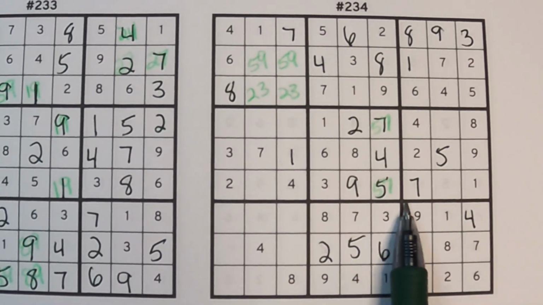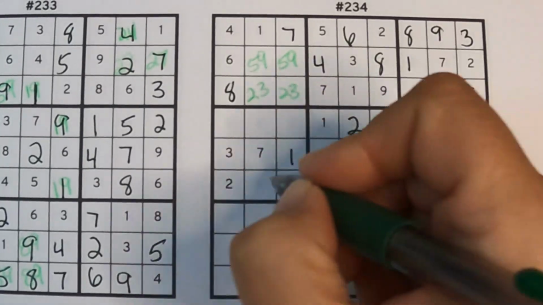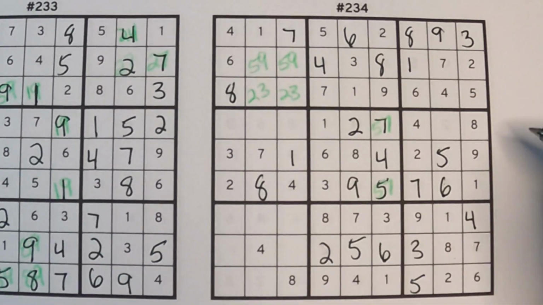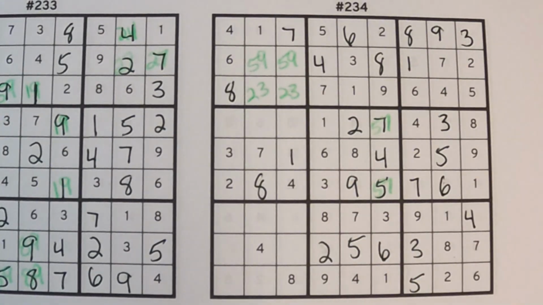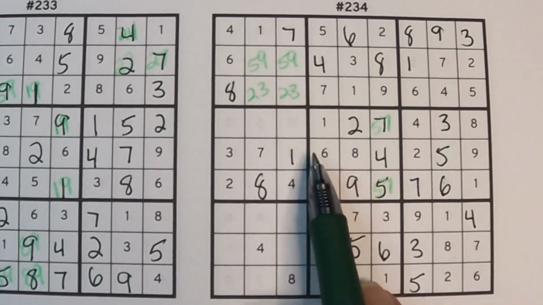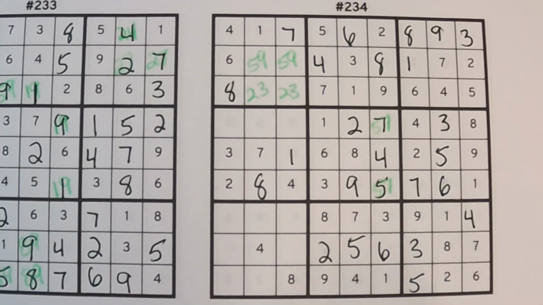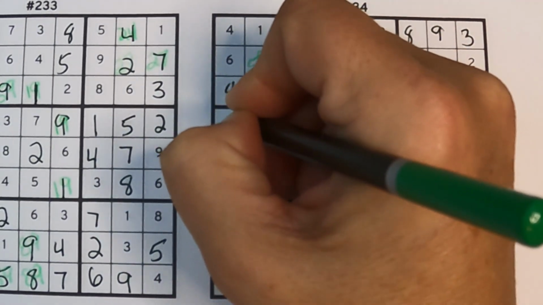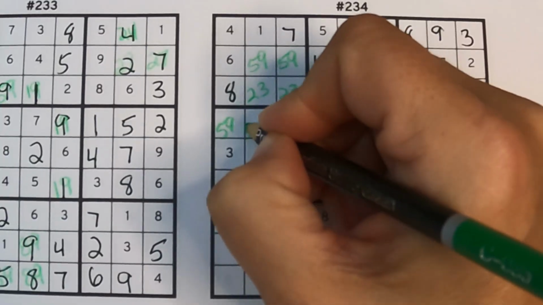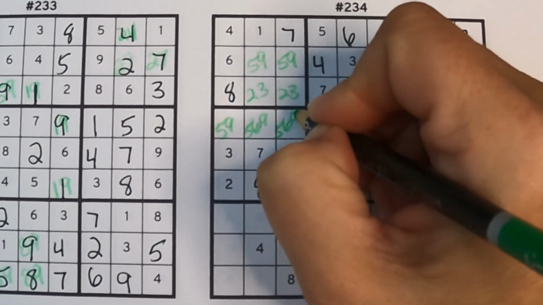For this row, we're missing 6 and 8. We've got an 8 here, so 6, 8. For this box now, we're just missing a 3. For this row, we're missing 5, 6, and 9. We've got a 6 here, so 5, 9, no help here, 5, 6, 9, and no help here, 5, 6, 9.